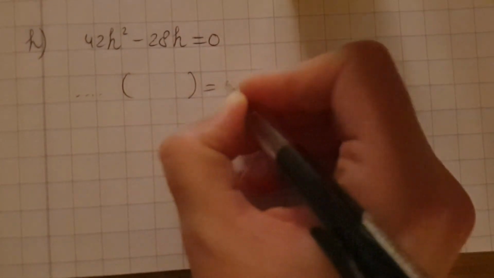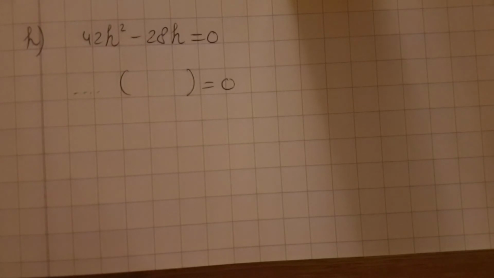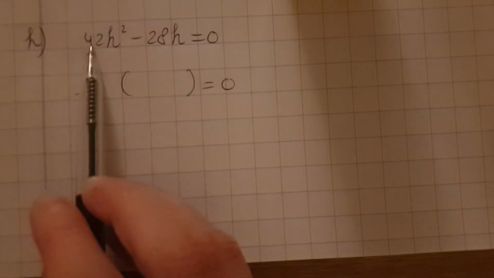Exercise H is 42h squared minus 28h equals 0. This is a binomial, so what's the highest common factor? Single brackets. First I'm going to look at the numbers, 42 and 28. What do they have in common? I believe I can divide them both by 2. So if I divide this one by 2, it's 21, and if I divide this one by 2, it's 14. But I believe there's a higher common factor.